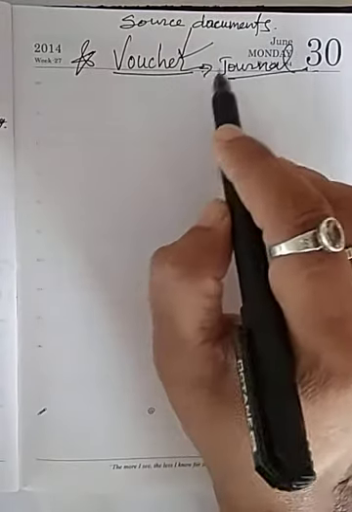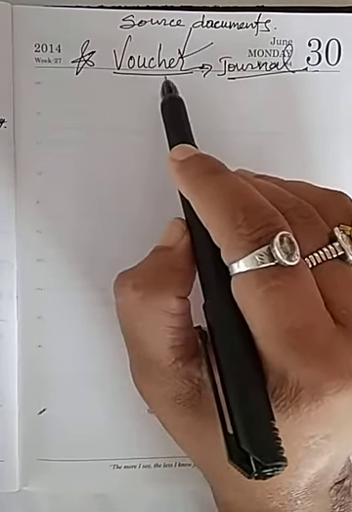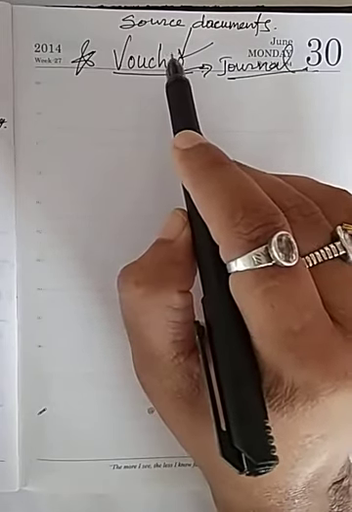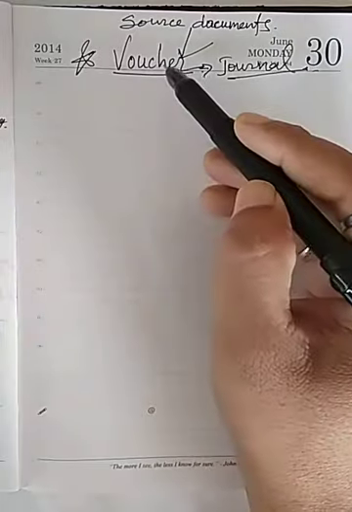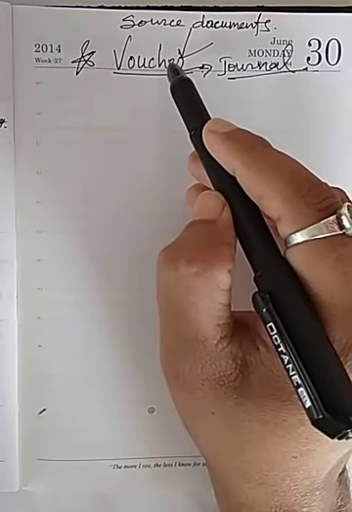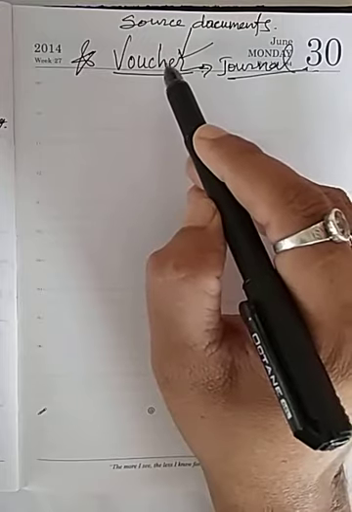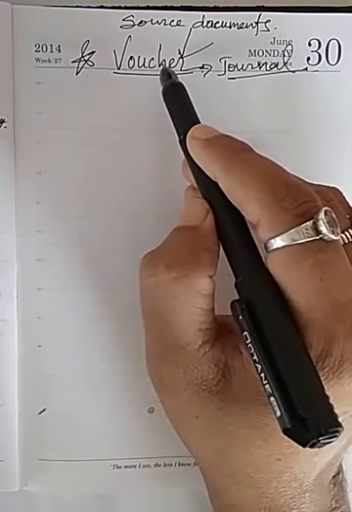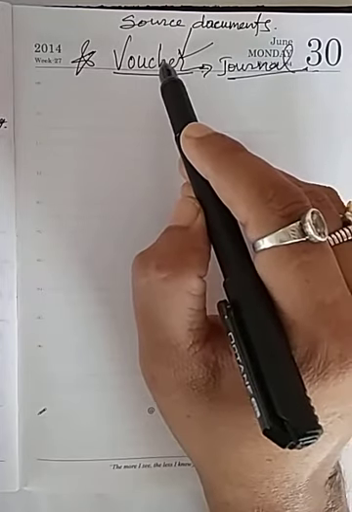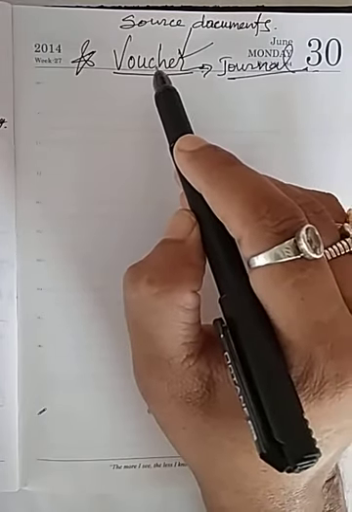Vouchers are printed separately by all the firms in their own names. A separate voucher is prepared for each transaction, and it specifies the accounts to be debited and credited. A voucher is prepared by an accountant, and each voucher is countersigned by an authorized person of the firm.